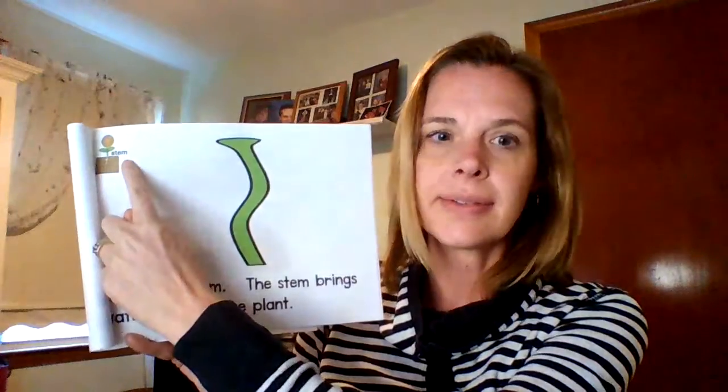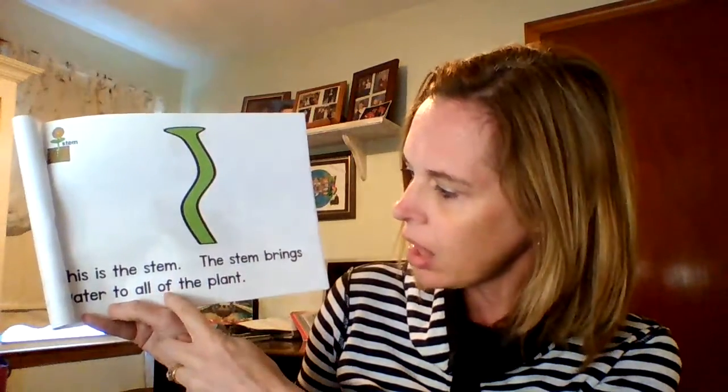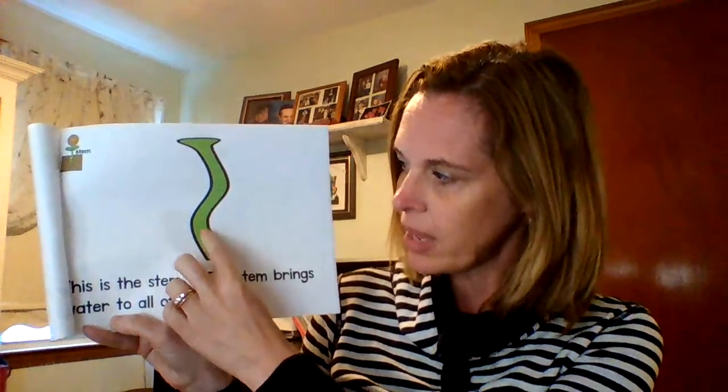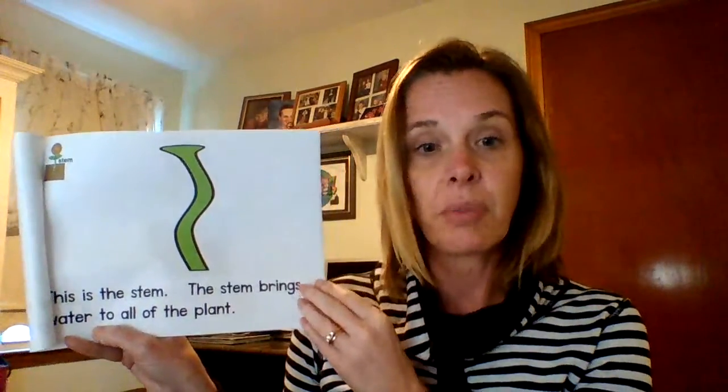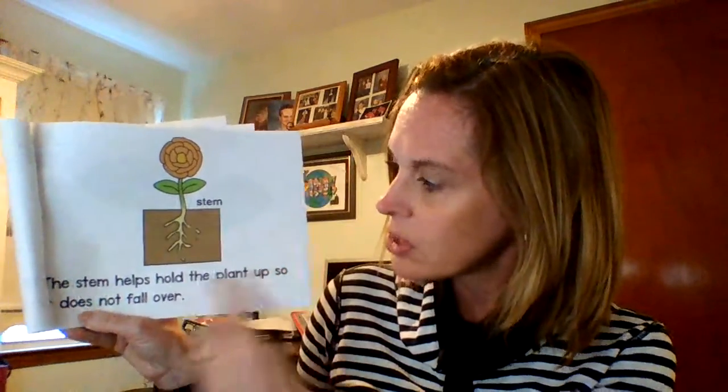Stem. This is the stem. The stem brings water to all of the plant. So the stem is connected to the root down here, and then the stem carries all that water up into the rest of the plant. The stem helps hold the plant up so it does not fall over. So the stem carries water to the other parts of the plant, but it also holds up the plant so that it doesn't just tip over and fall on the ground, because it wouldn't be able to grow. So just like the roots have two jobs, the stem has two jobs. It has to carry the water and hold the plant up.